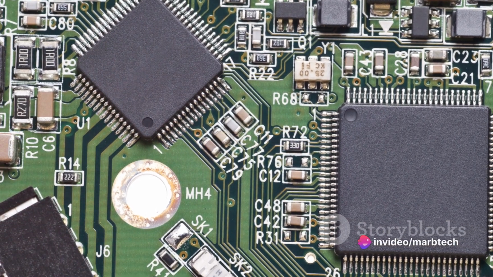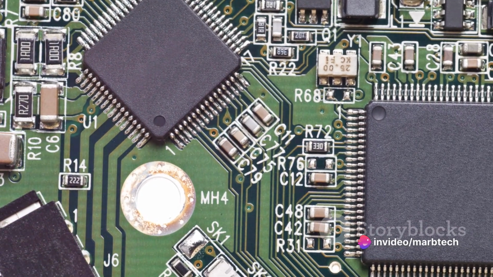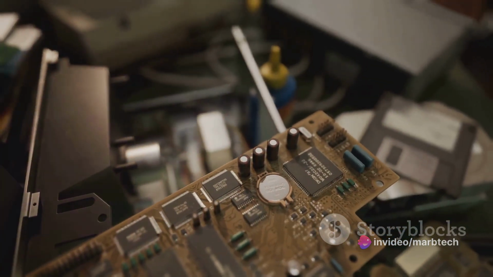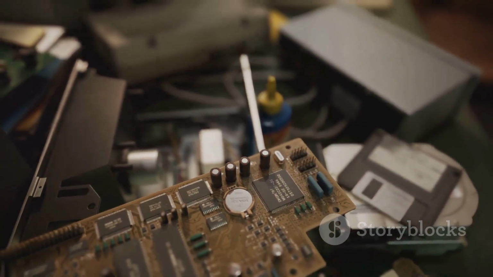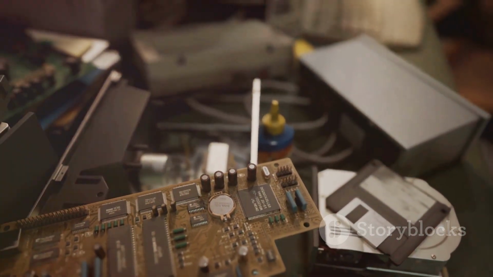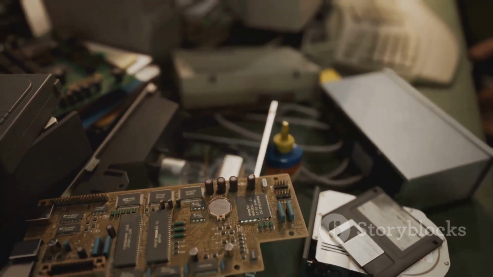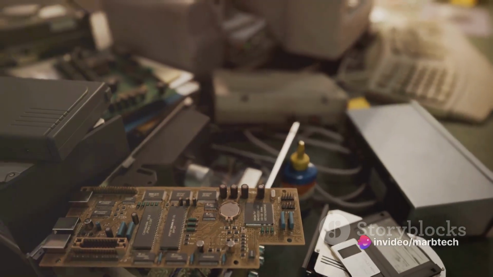Another key difference lies in their functionality. RAM is read and write memory. You can both store and retrieve data. ROM, however, is mainly read memory. You can retrieve data from it, but writing is typically done only once during manufacturing.